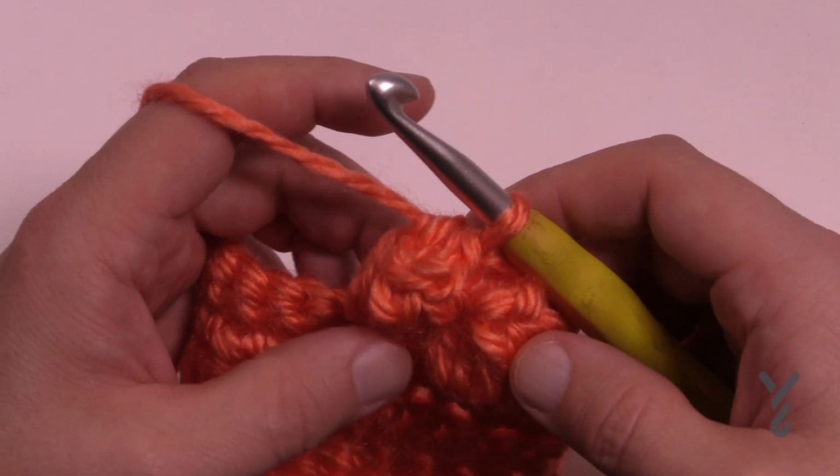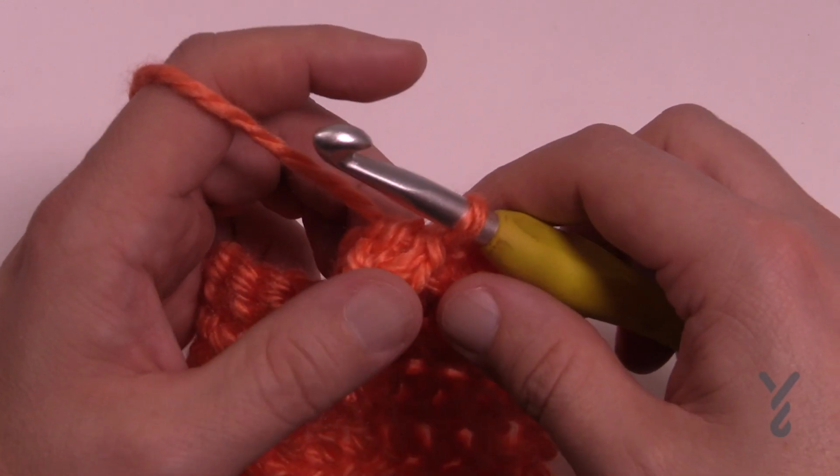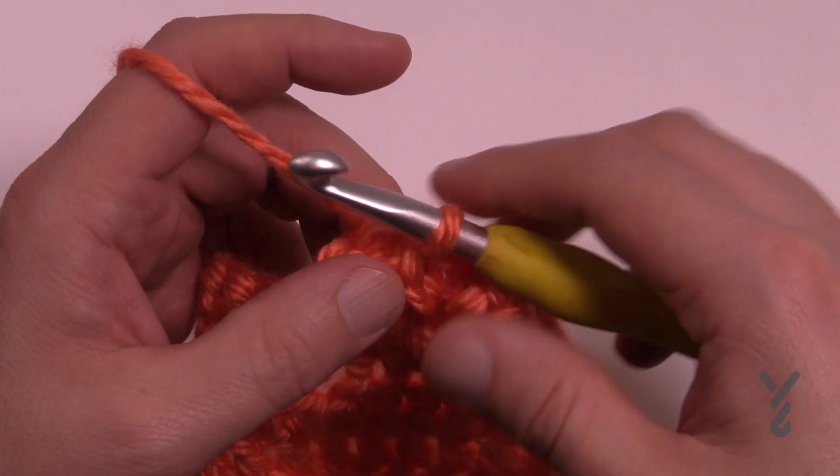So you can see that the pops are towards you. So this is considered the right side popcorn. It's always considered the right side unless it tells you otherwise. It will just say popcorn, it won't say right side.